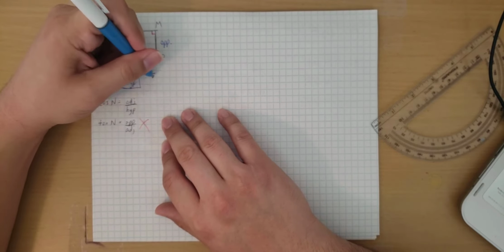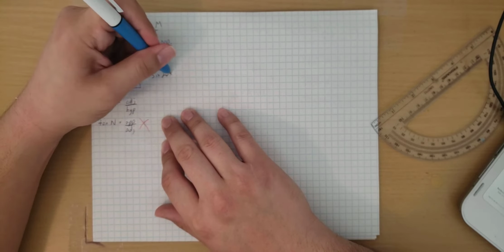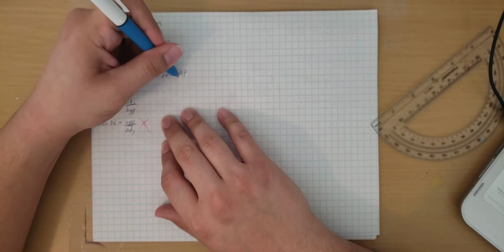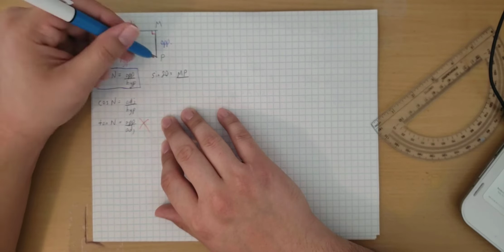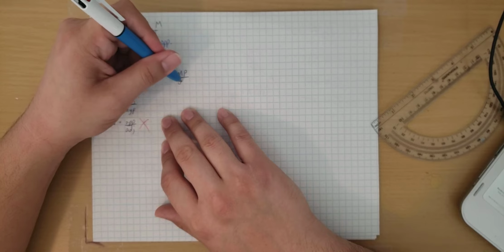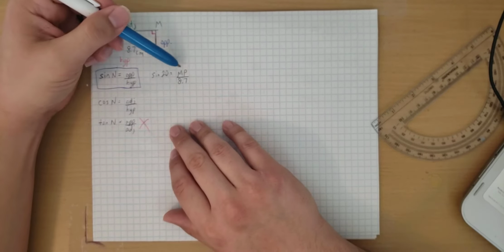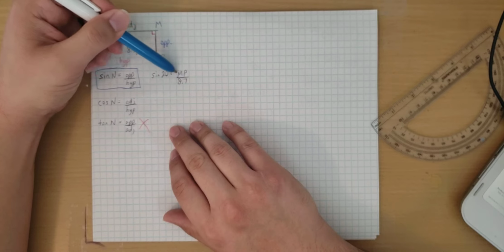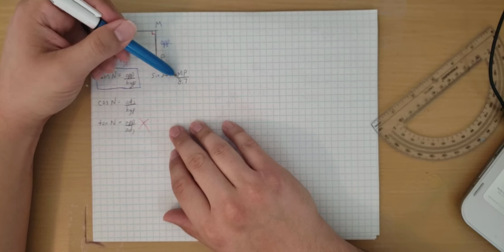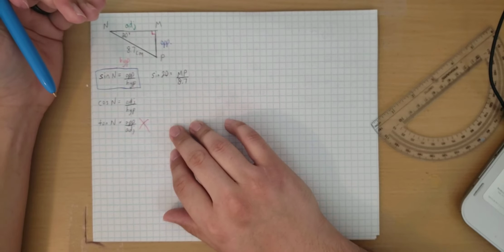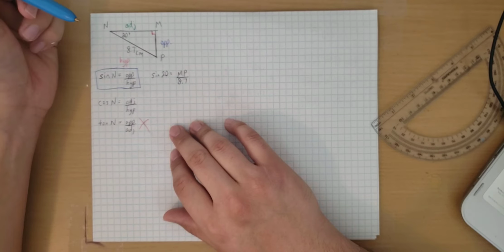Setting it up, sine of 20 is equal to MP divided by hypotenuse NP, 8.7. Now, unlike the previous example, now the numerator is where the variable is. So all we have to do is get rid of 8.7. Well, it's just like any other algebraic problem. Got to isolate that variable. So how do we get rid of the 8.7?